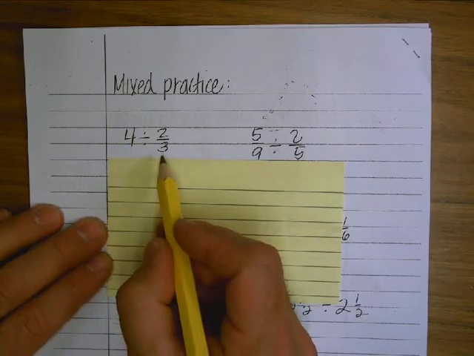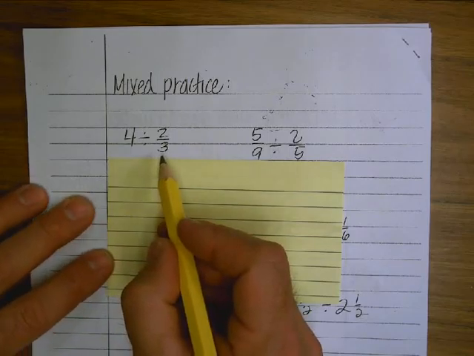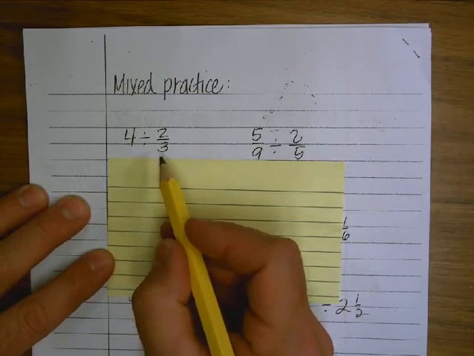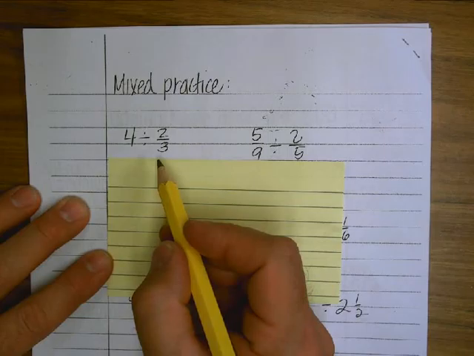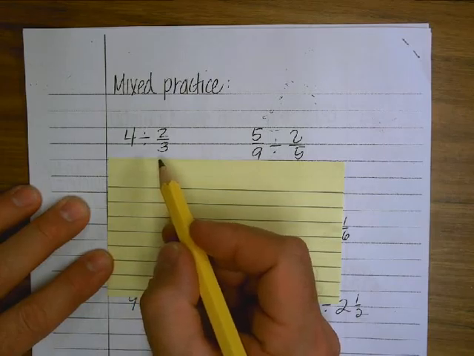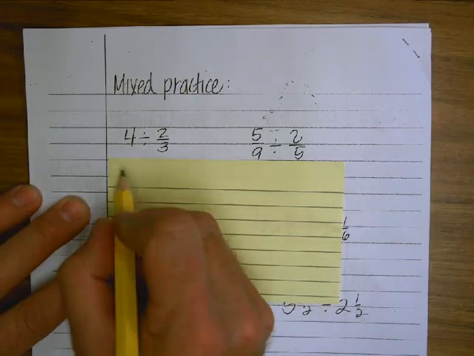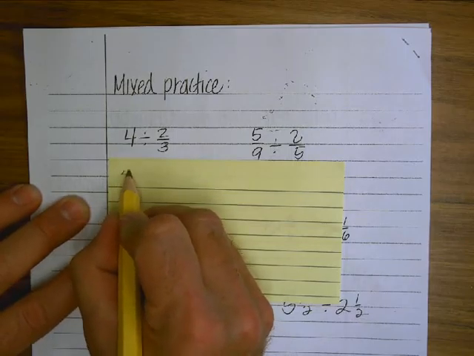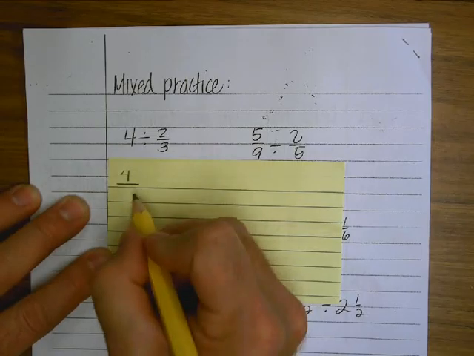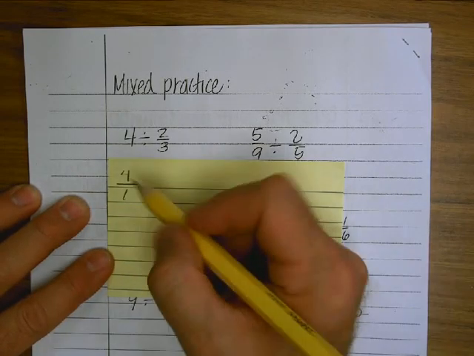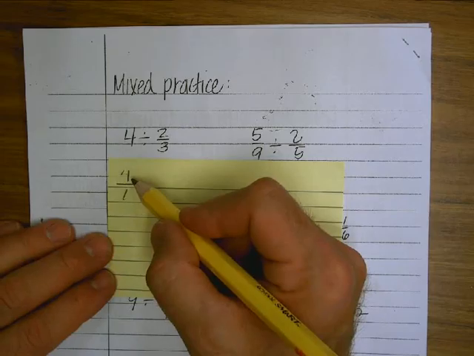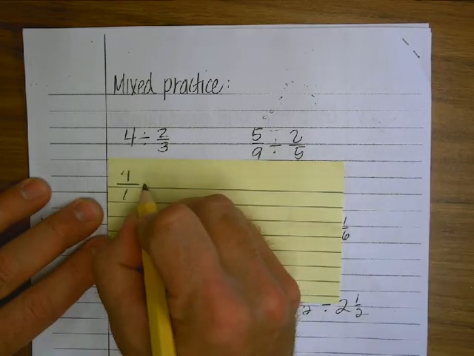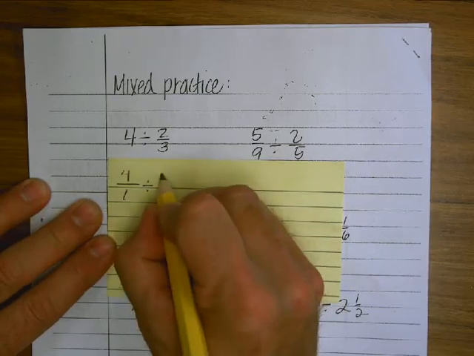The first thing we do, who remembers the first step? Dom? You gotta... Rewrite it. Right, so what does the 4 become, Dominique? Because we got to make it a fraction. 4 over 1. Okay, that's the same thing. That's like having 4 whole pizzas, right? 4 over 1 is the same as 4. And we're going to divide that by 2/3.